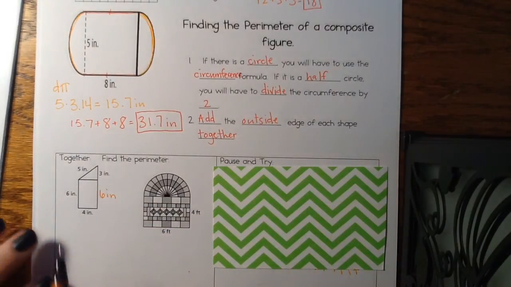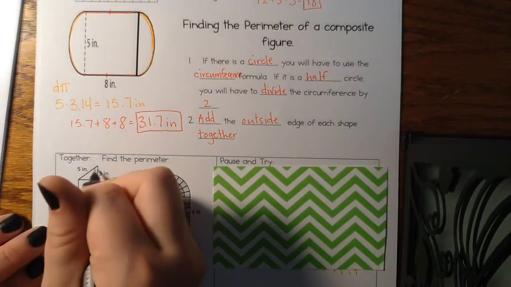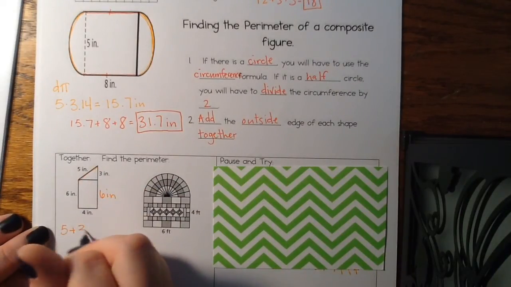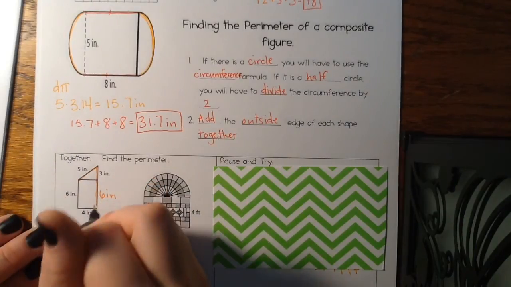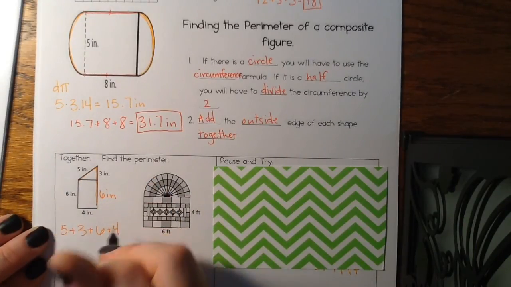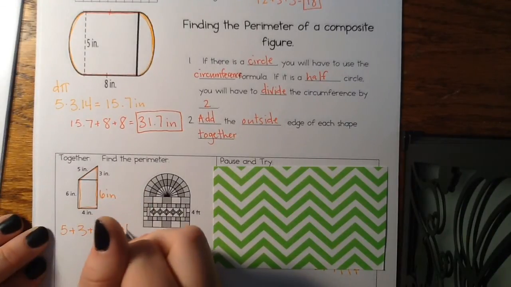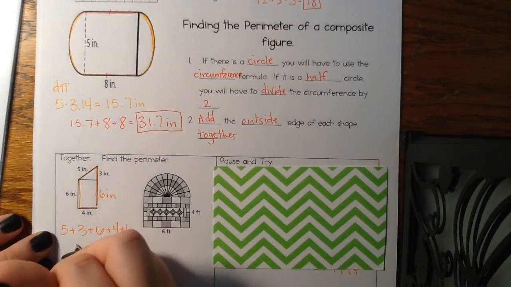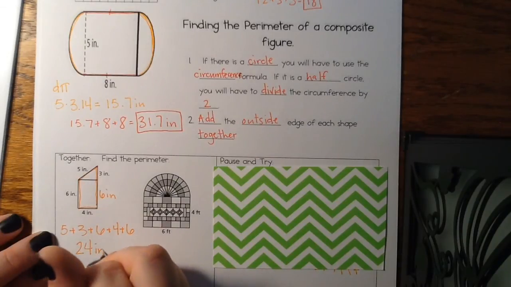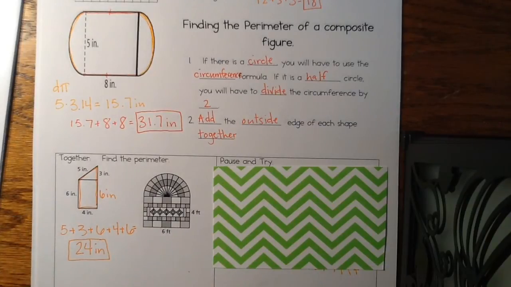Now all we have to do is add the outside edge of each shape together. So we will have 5 plus 3 plus 6 plus 4 plus 6. Okay, so that gives us 10, 16, 19, 24 inches. Great.